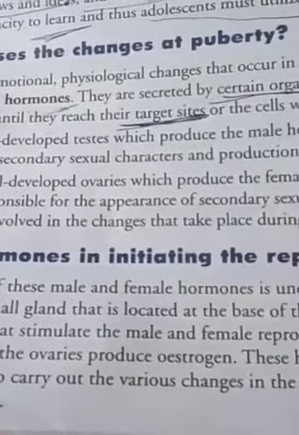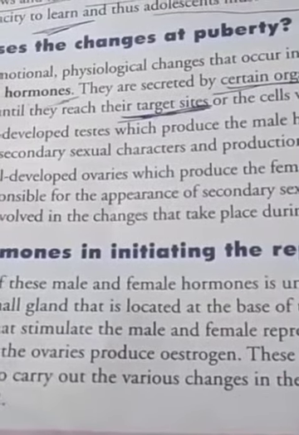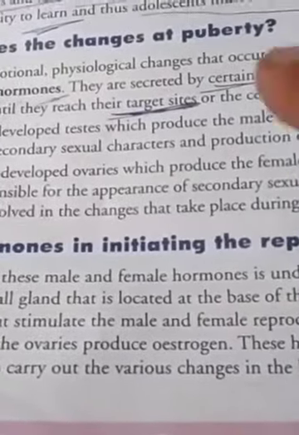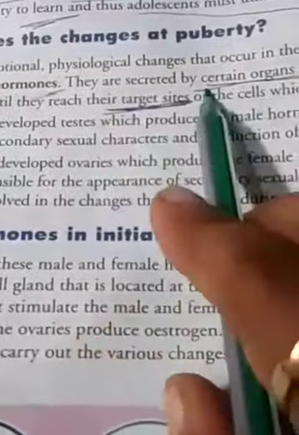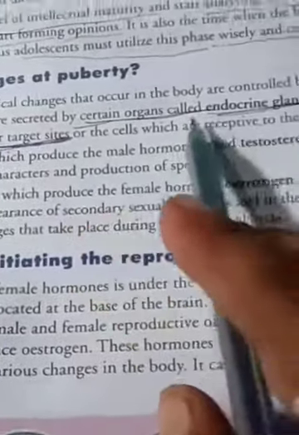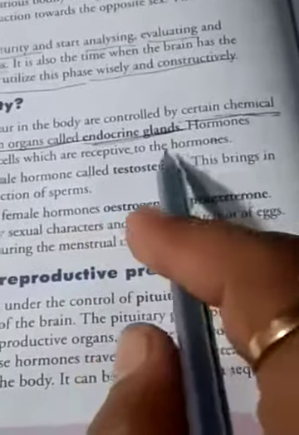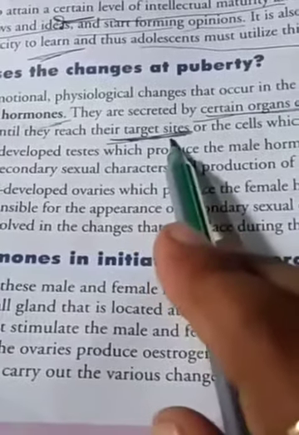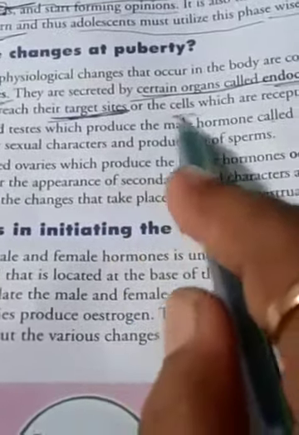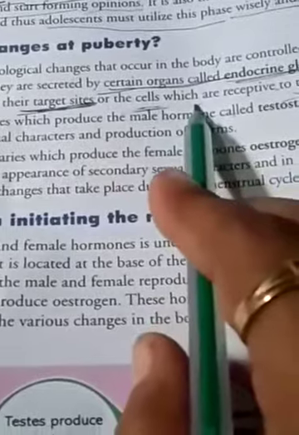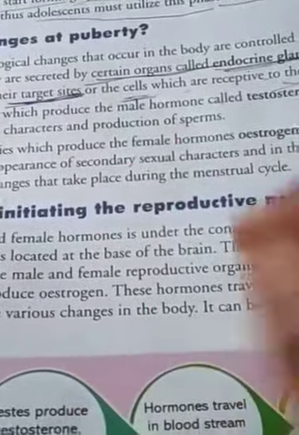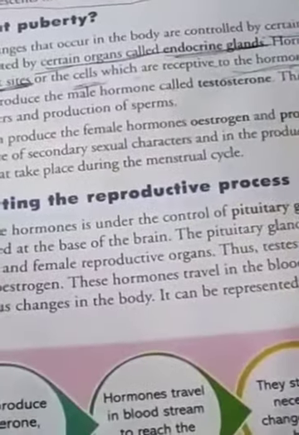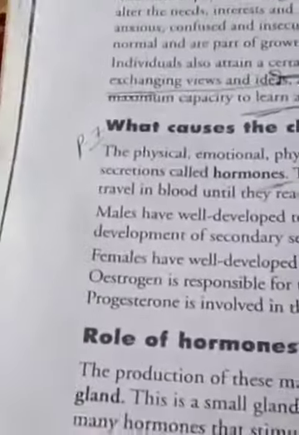For example, if there is a need in the hand, these hormones mix with the blood and travel up to the hand where they are needed, or to the cells which are receptive to the hormones. Sometimes they go directly to the organ, or sometimes with the help of cells which receive these hormones and help to carry them to the target organ.